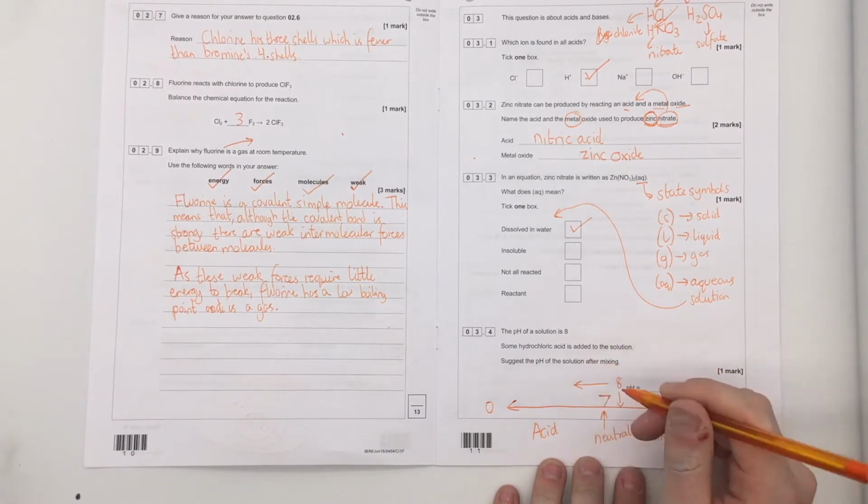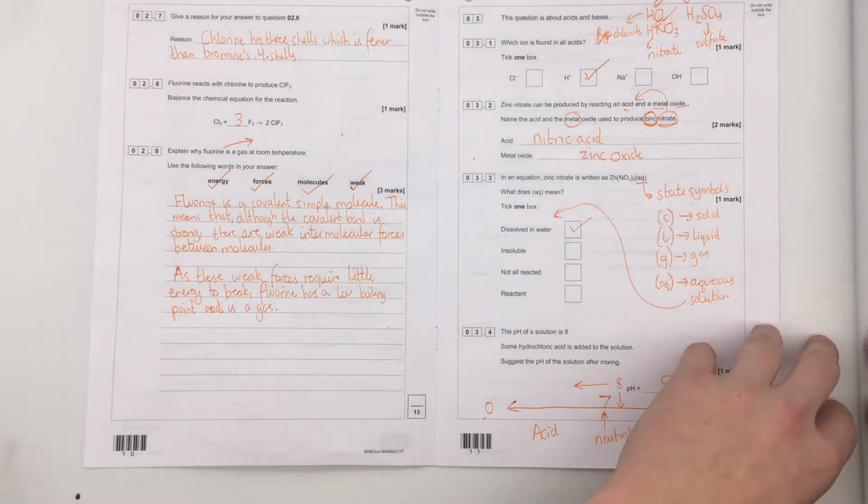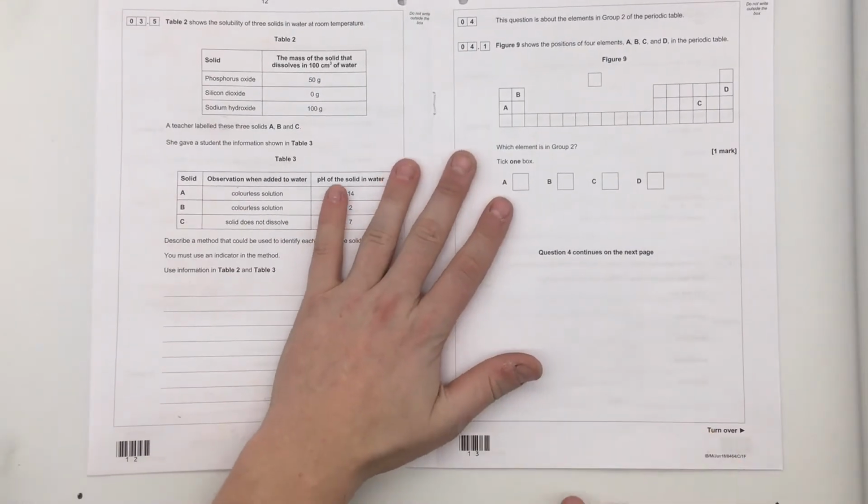Now hydrochloric acid is pretty strong, so the mark actually comes for saying anything that is between 0 and 8. You get the mark for any of them. So I'm going to pick a number. Let's go with 5.